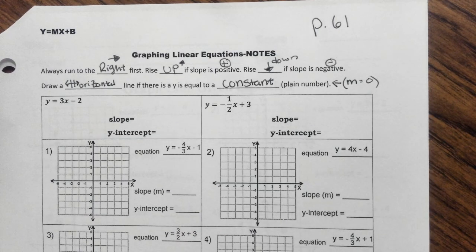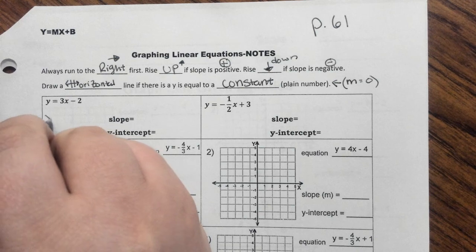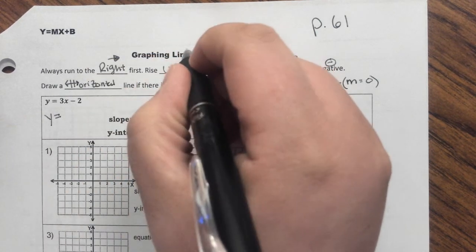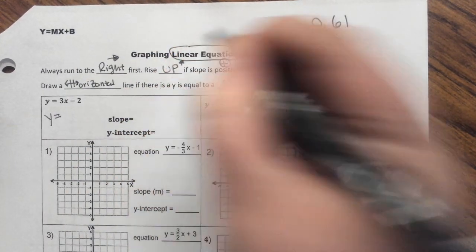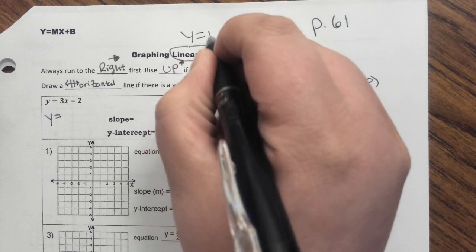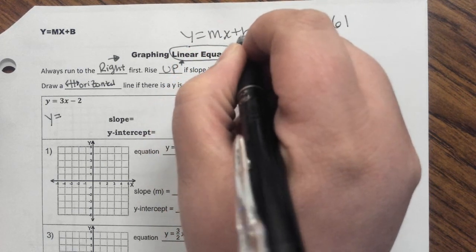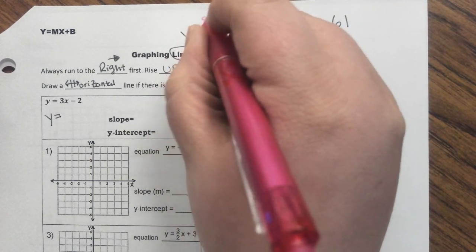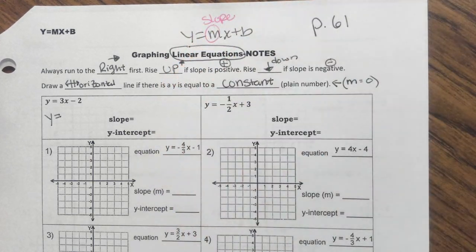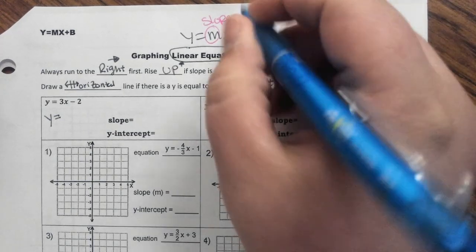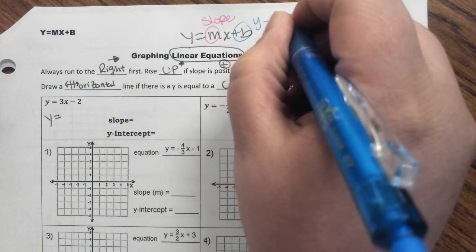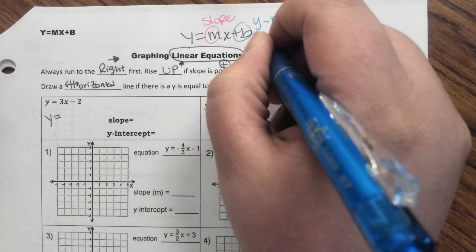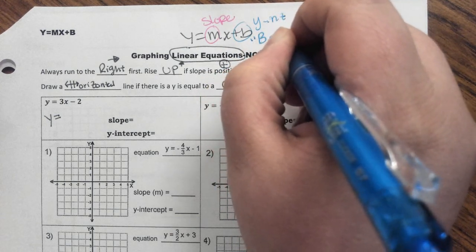Now, just a friendly reminder, linear equations look like y equals mx plus b, and m is the slope, and b is the y-intercept. B tells us where to begin.